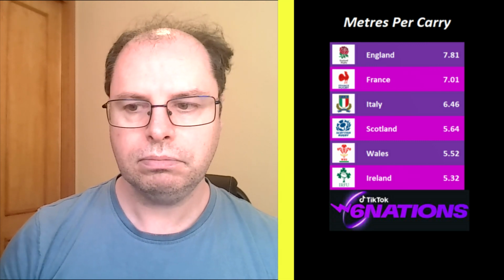France, we're seeing that they are very efficient. They don't have as much ball, they don't make as many carries as most of the teams, but when they do, it's impactful, and they're making gain line, but also making good meterage when they do carry the ball.